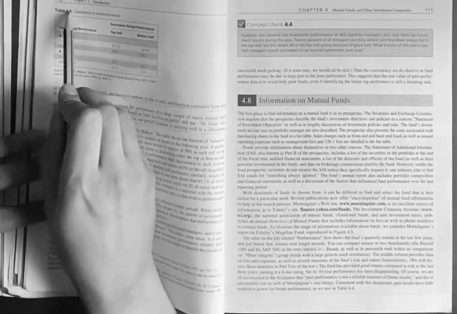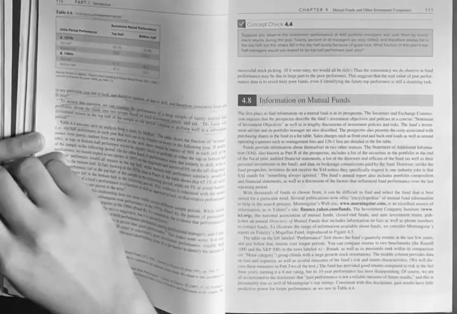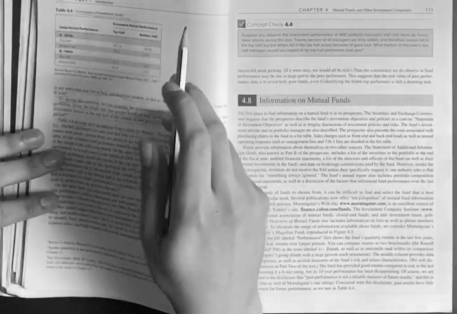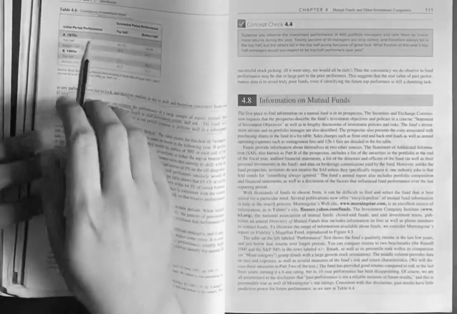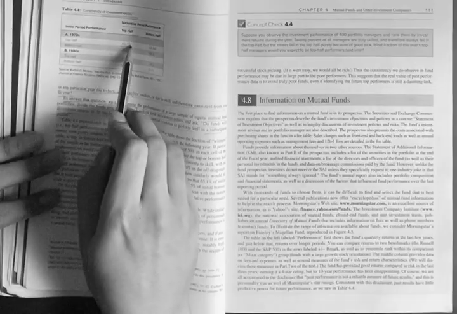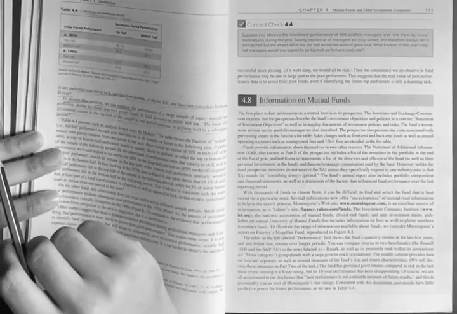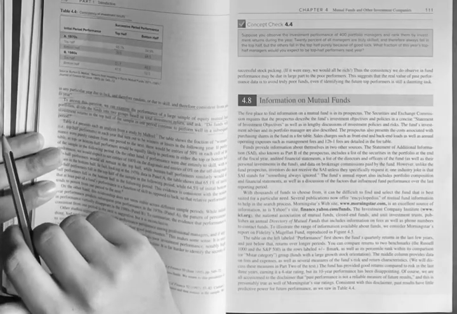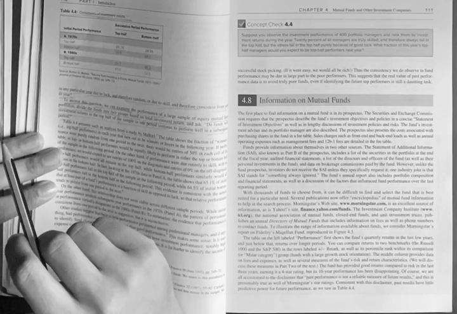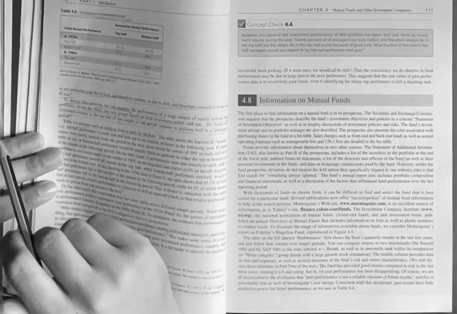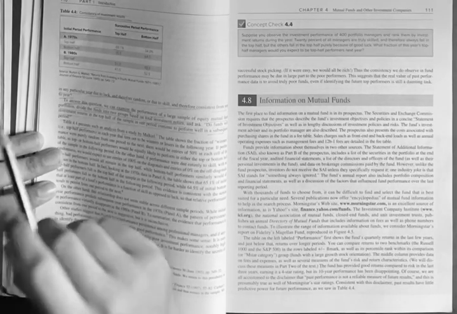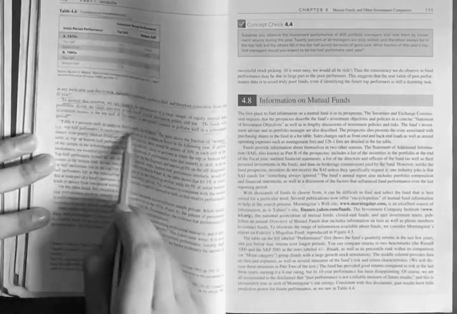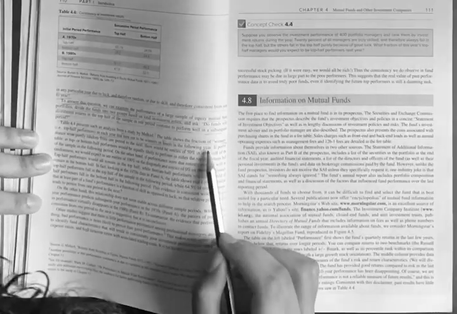So as we can see in table 4.4, consistency of investment results, successive period performance, 1970s and 1980s. The table shows the fraction of winners, top half performers in each year, that turn out to be winners or losers in the following year.